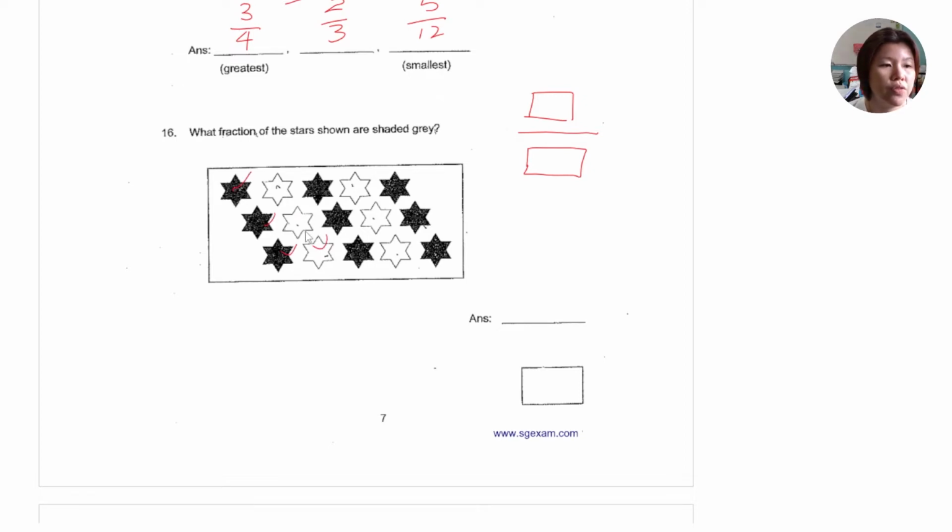1, 2, 3, 4, 5, 6, 7, 8, 9, 10, 11, 12, 13, 14, 15. And they want gray, so let's count our gray. 1, 2, 3, 4, 5, 6, 7, 8, 9. So my answer is 9 over 15.